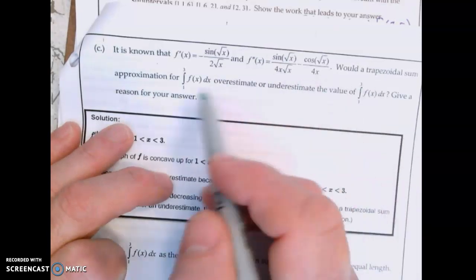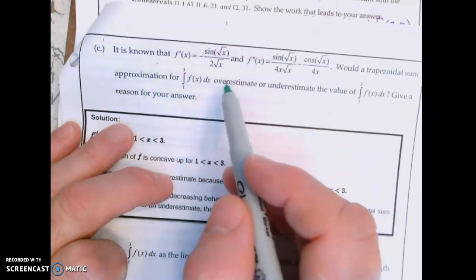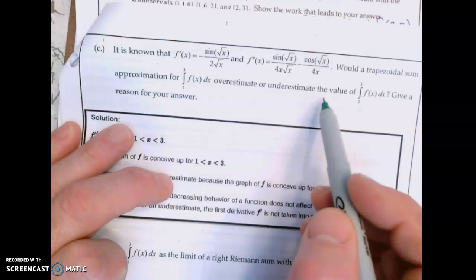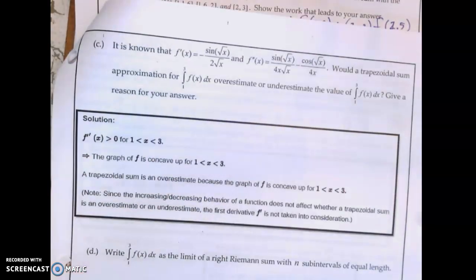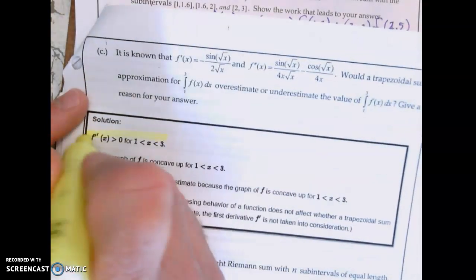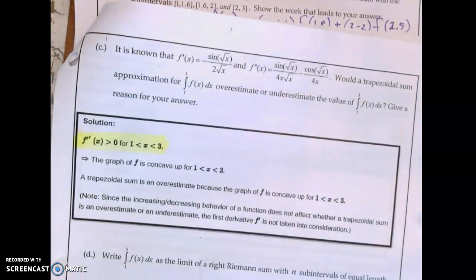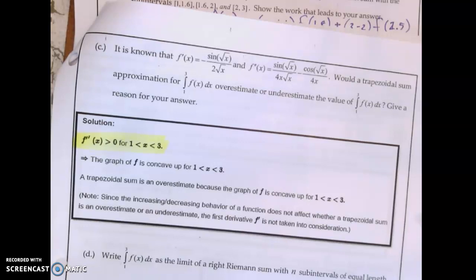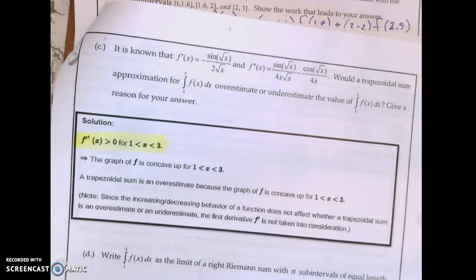And then it says, would a trapezoidal approximation from 1 to 3 be an overestimate or an underestimate of the value? Give a reason. So the first thing we have to identify is the concavity of that interval. And what we find out is the second derivative is concave up, or is positive, from 1 to 3. And if it's concave up, then we know it's an overestimate.